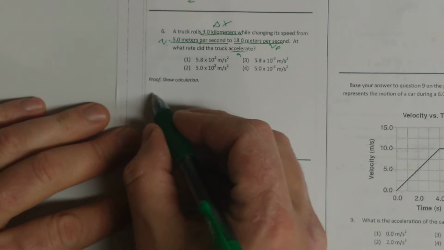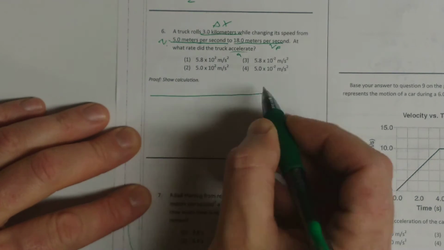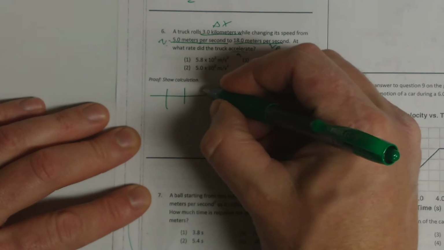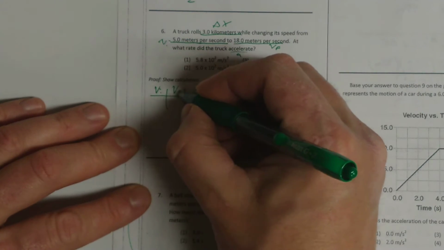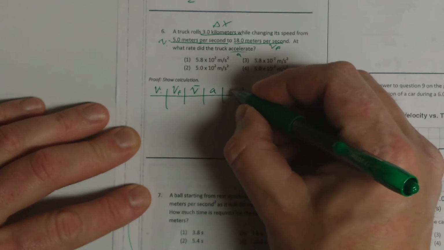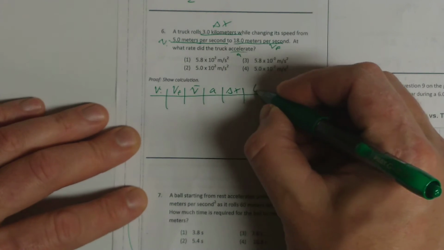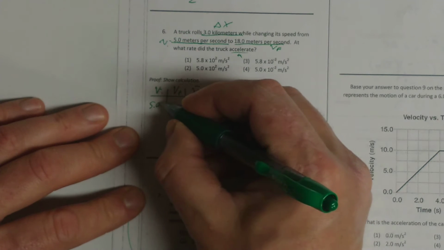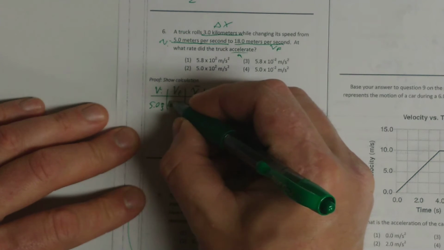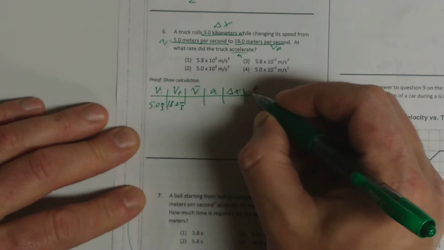All right, so I'll make our organizational chart here. V initial, V final, V average, acceleration, displacement, and time. V initial 5.0 meters per second. V final 18.0 meters per second.